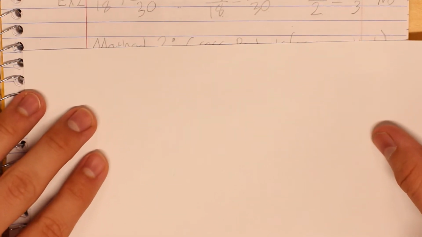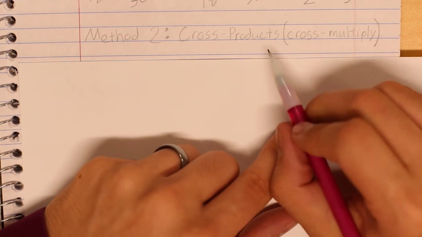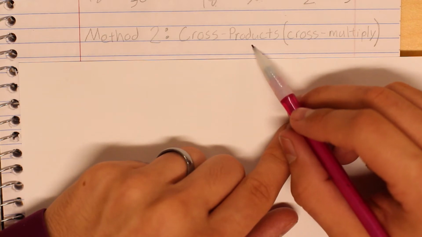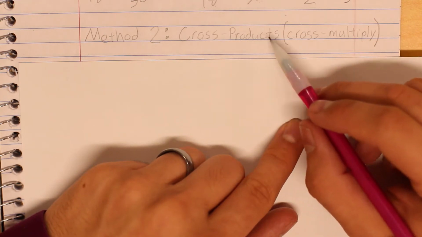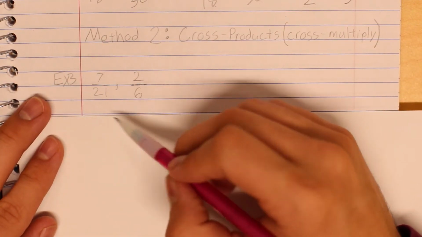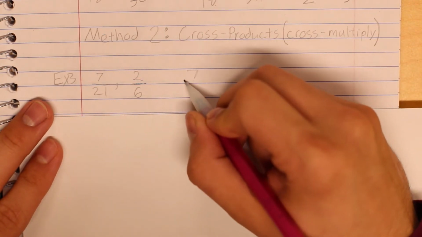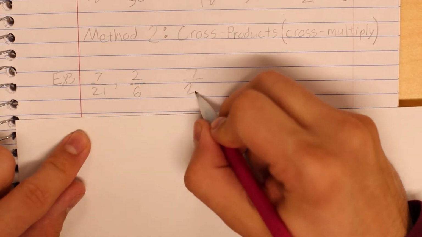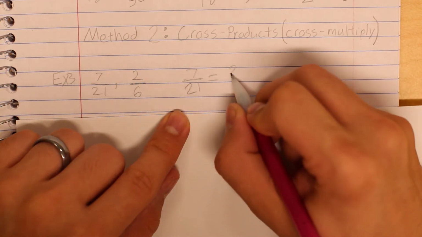There's a second method that you can use other than the simplifying method, and it's called the cross products, or you could just say cross multiply. I want you to write out cross products because you will see the term cross products used in directions, and it is helpful to know that when it says cross product, it's just meaning cross multiply, okay? So what we do here is we take once again our ratios, and we write them as equal to each other. We have our 7 over 21 is equal to 2 over 6.